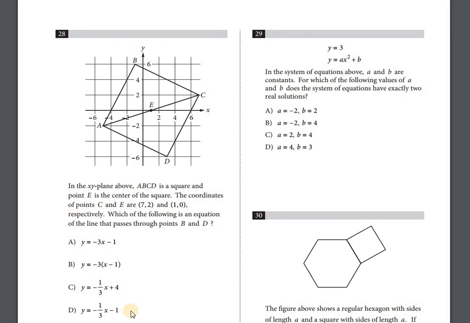Now, if this was a question on a regular high school test, the question would have been find that equation, and then you go through the process of solving for the equation of line BD to come up with one of the answers. But for the SAT, when the answers are given, use them to your advantage.